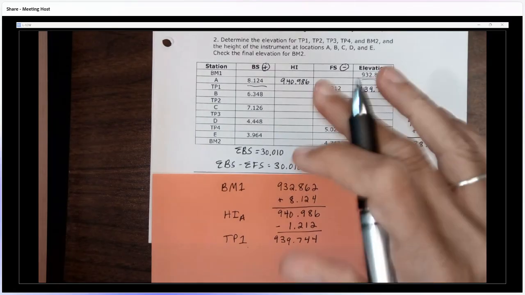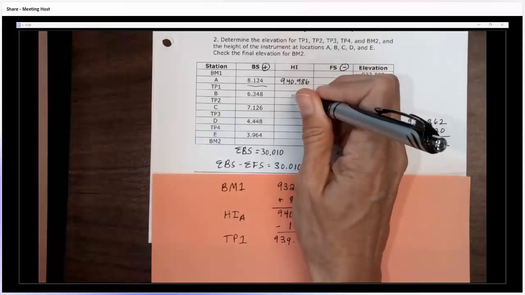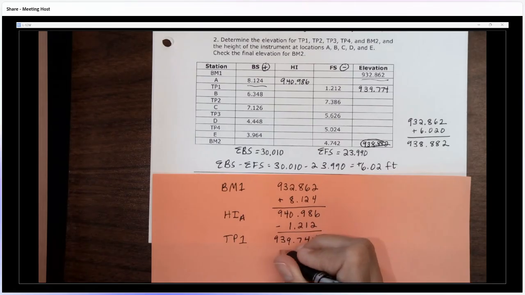And I'll just continue this process, add the back sight here to find that height of the instrument. So add the 6.348, and that will get me to 946.122 for the height of the instrument at B.